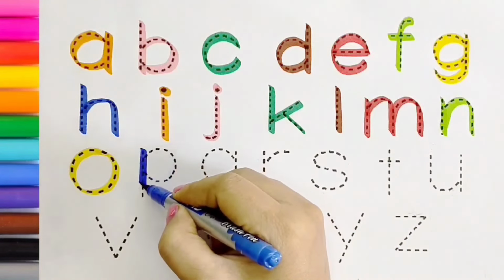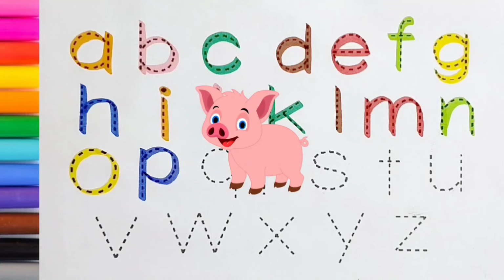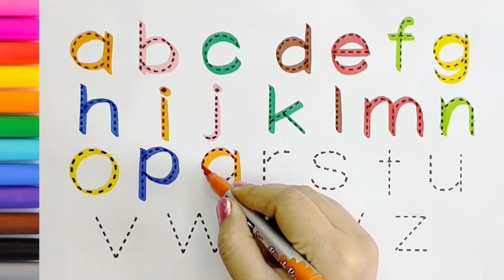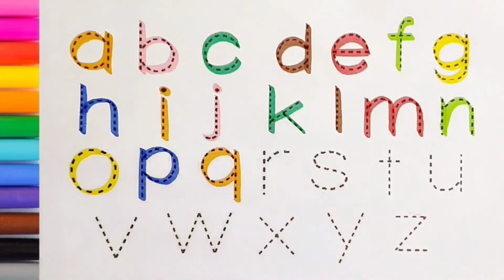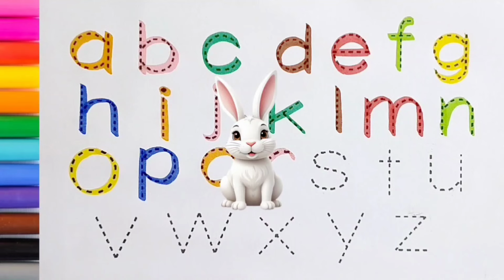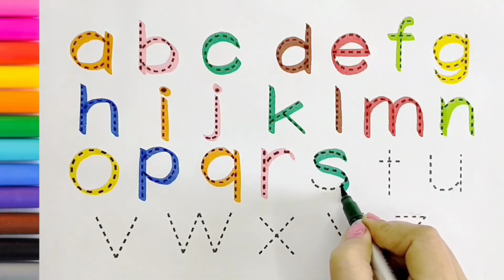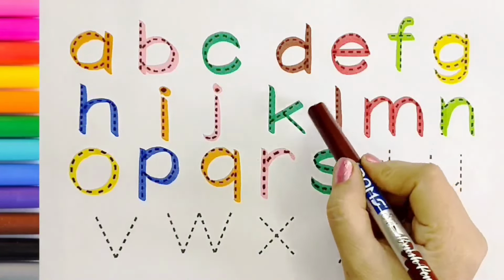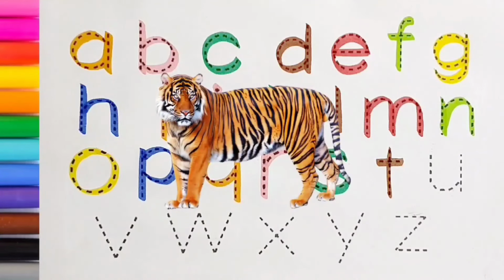Blue color. P. P for pig. Orange color. Q. Q for queen. Pink color. R. R for rabbit. Dark green color. S. S for snake. Brown color. T. T for tiger.